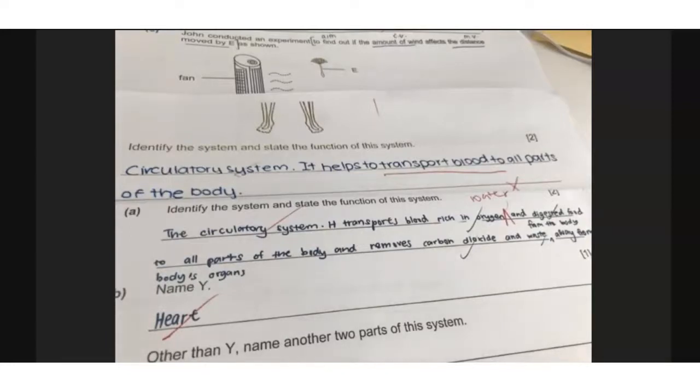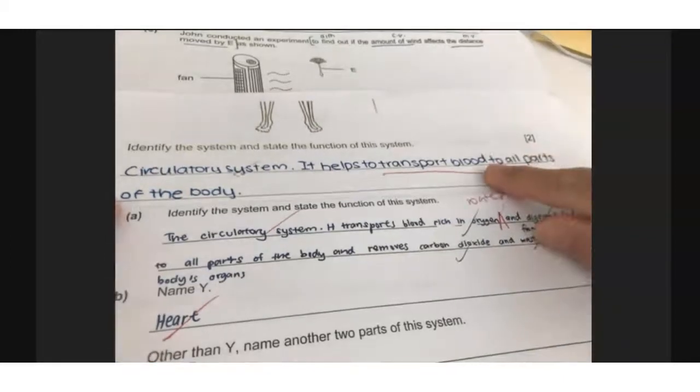So the system is not meant to transport blood. As a road is meant for vehicles to travel upon, a road does not move the road, if you get what I mean. Okay, that's a very strange analogy, but this is not right.